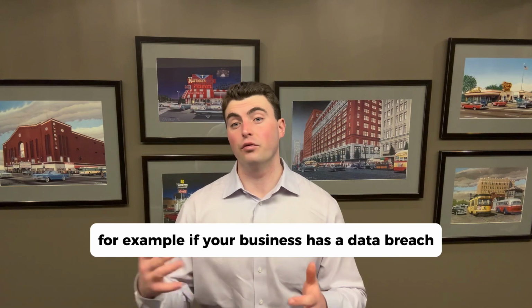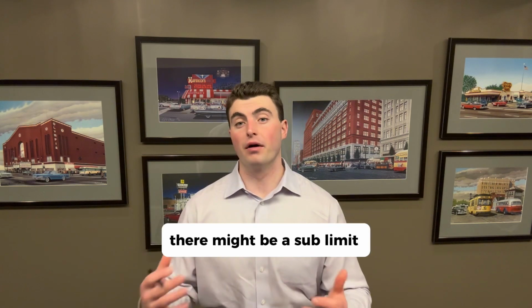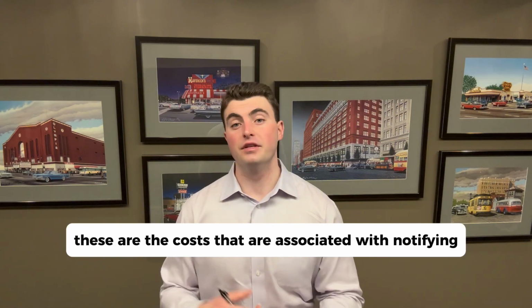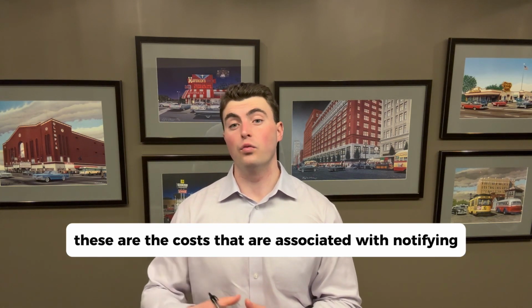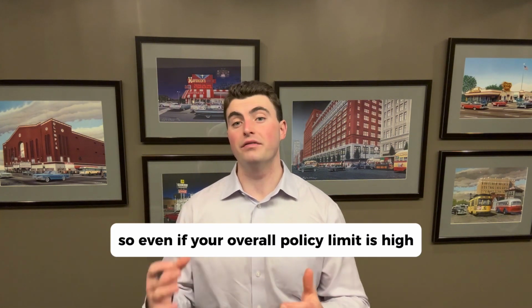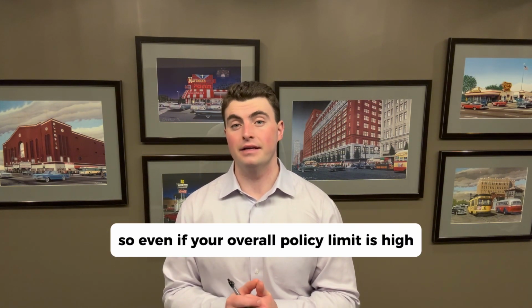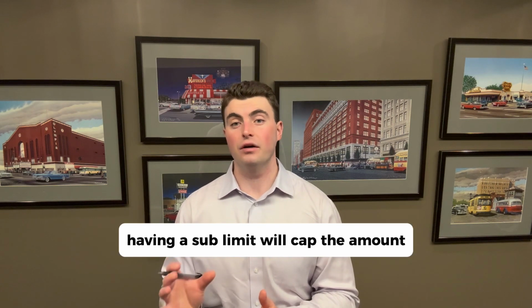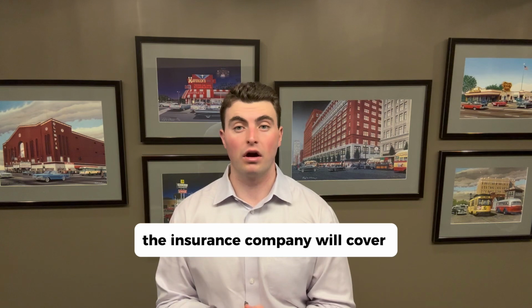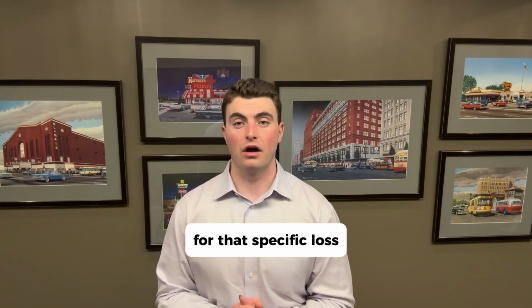For example, if your business has a data breach, there might be a sublimit for notification costs and expenses. These are the costs associated with notifying those that are impacted by the breach. So even if your overall policy limit is high, having a sublimit will cap the amount the insurance company will cover for that specific loss.